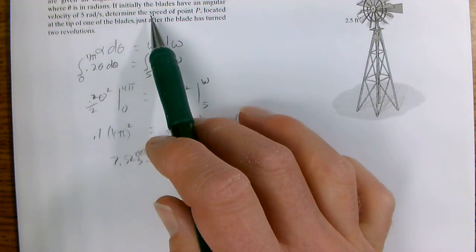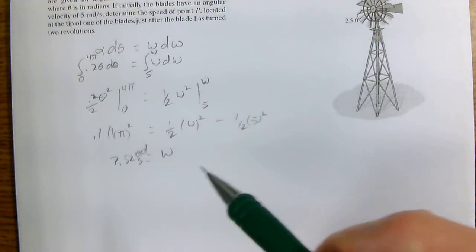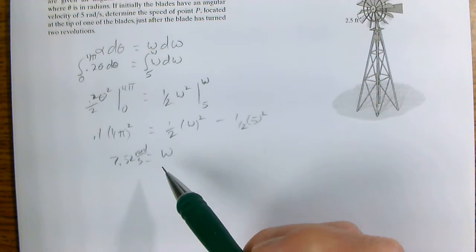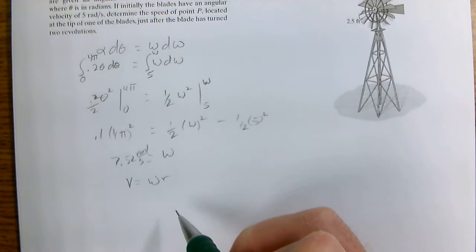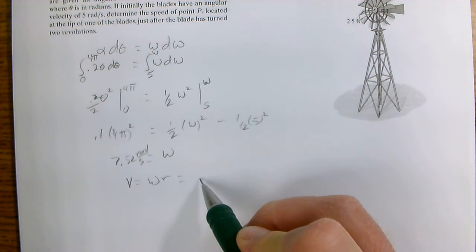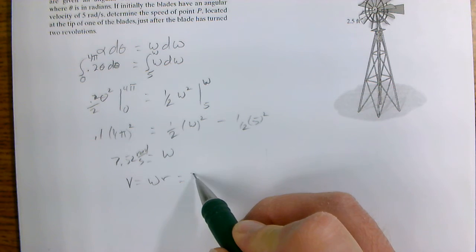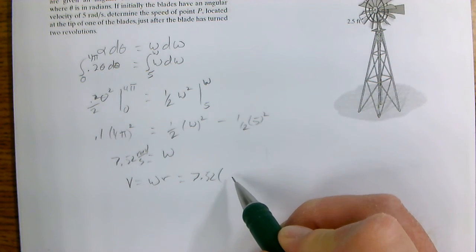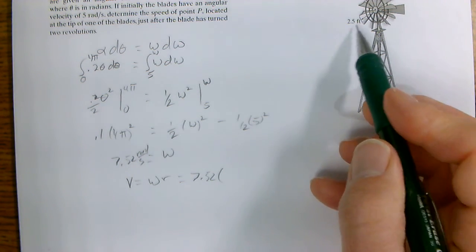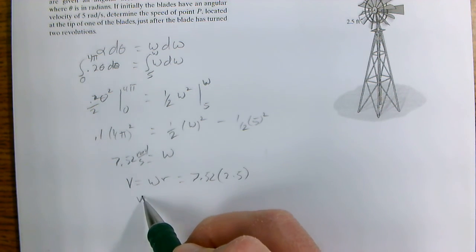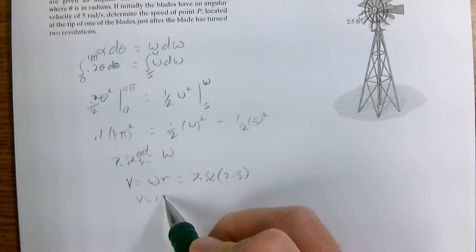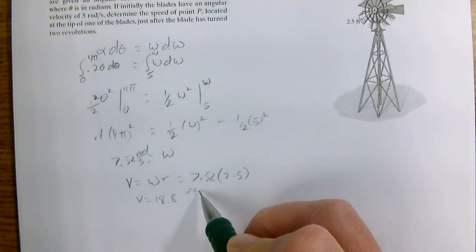The question is what is the velocity? What is the speed? So we need to convert from omega to velocity. So v equals omega r, and so that equals 7.52 times r, which is 2.5. So v equals 18.8 feet per second.